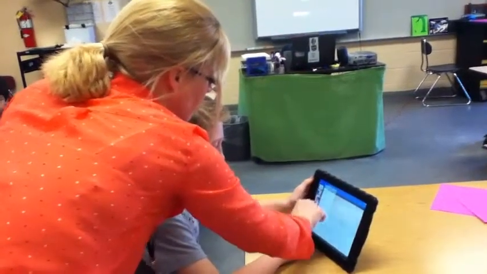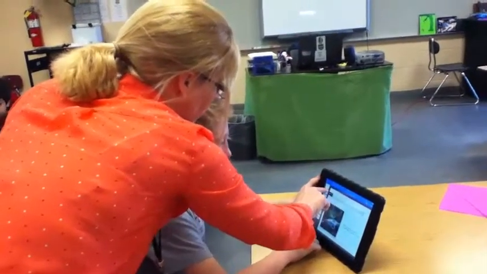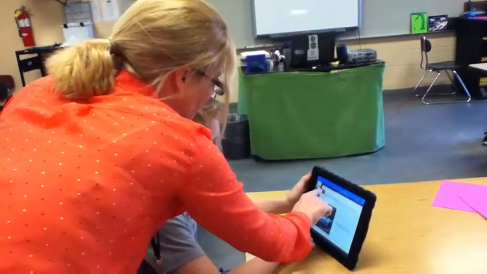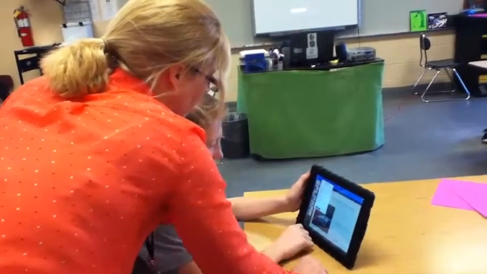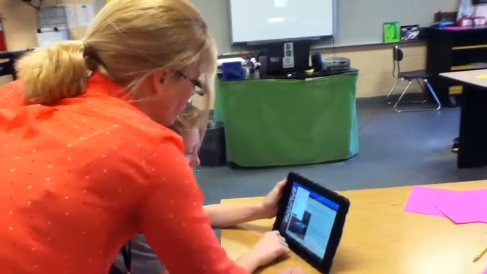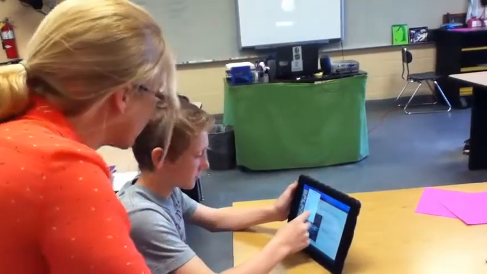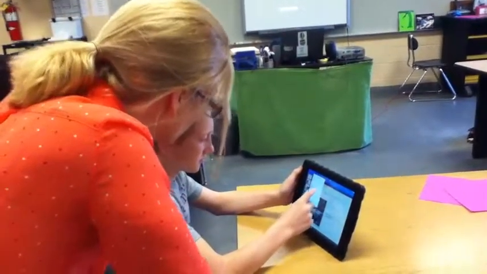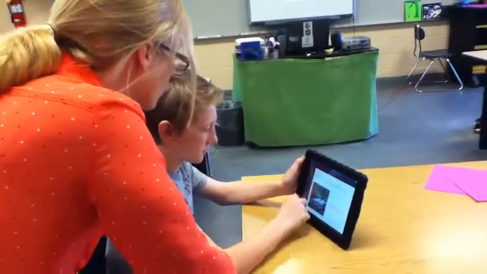Alright, and then you can do the same thing. You see the little triangle there? That means you have a transition. And then this none button, you can add. And so now, once you're in transition mode, you can go ahead and add your transitions to all of your slides.